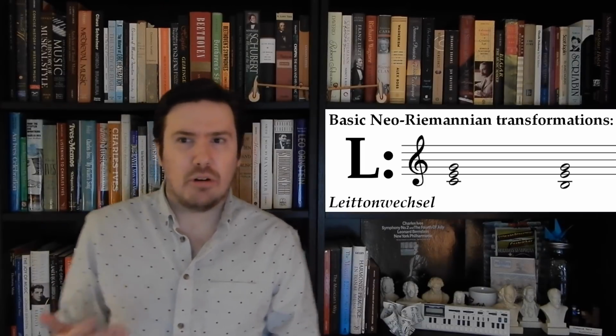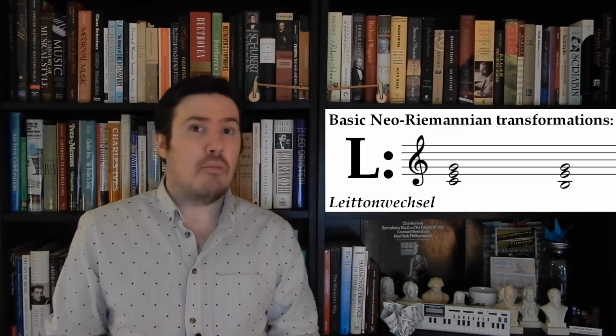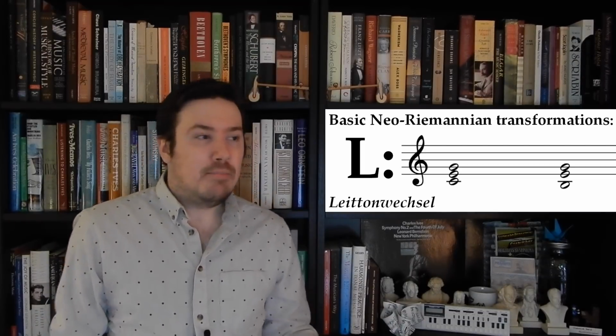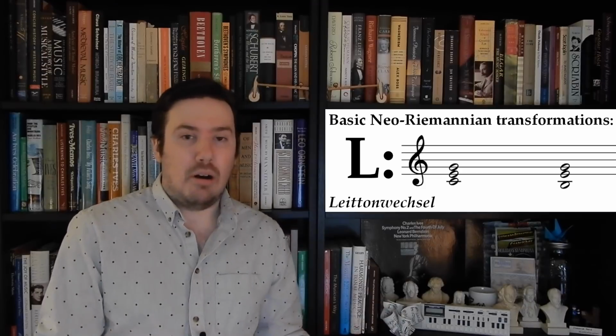You might think that if you started in C major and performed L to get E minor, you could just perform L again and get G augmented, and then B major, and so on. But this doesn't work because the exchange needs to be as dualistic as P and R.